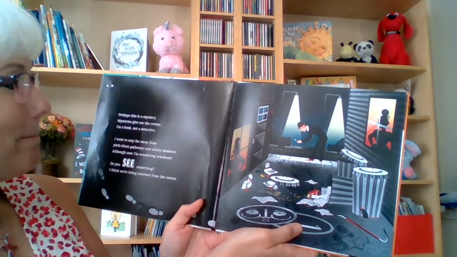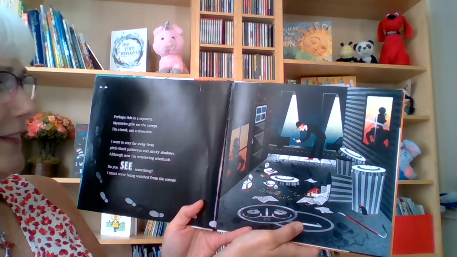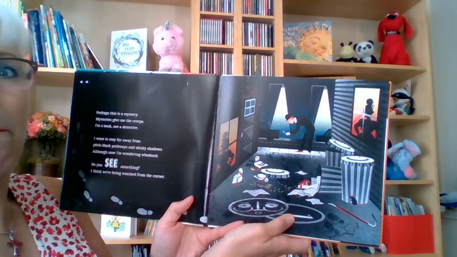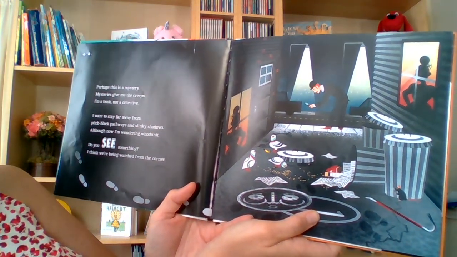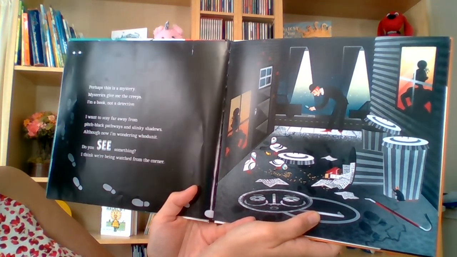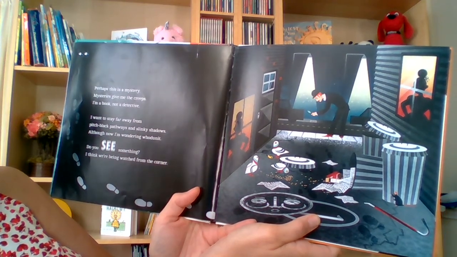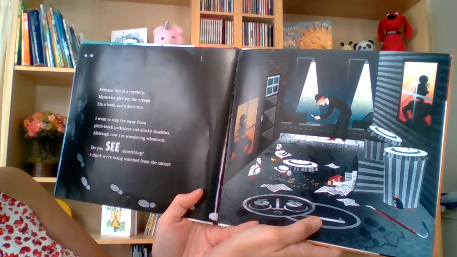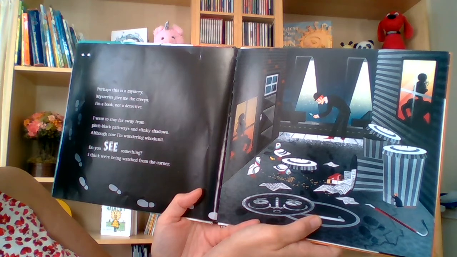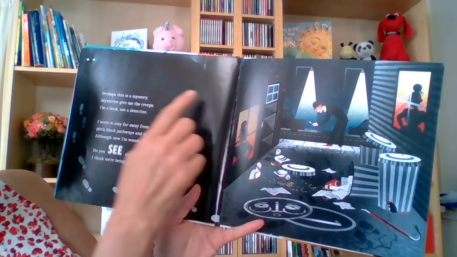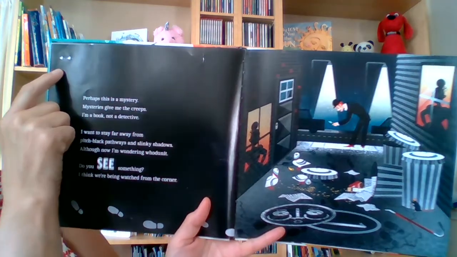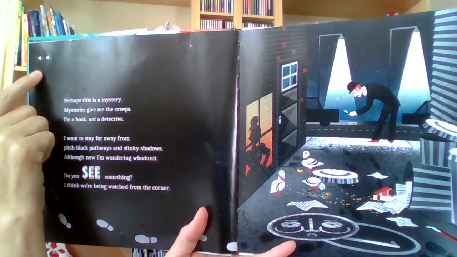Perhaps this is a mystery. Mysteries give me the creeps. I'm a book, not a detective. I want to stay far away from pitch black pathways and slinky shadows, although now I'm wondering who done it. Do you see something? I think we're being watched from the corner. There's eyeballs looking at you.